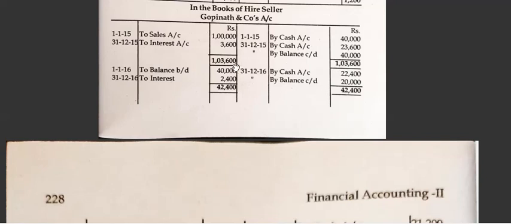Again interest due, the entry will be Gopinath and Company account to interest account, 31/12/2015. Same way, by cash, installment amount received by cash 23,600, that is 20,000 installment plus 3,600 interest. So in the first year two entries: sale entry and down payment entry. In the other years, interest entry and installment entry. Then the transfer entry will be there. So this you close the account.